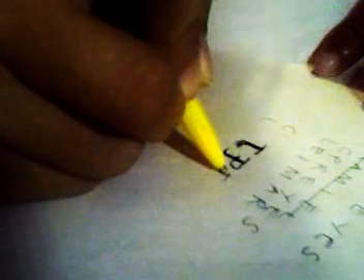So it looks like a P and an E. So this is R and I.